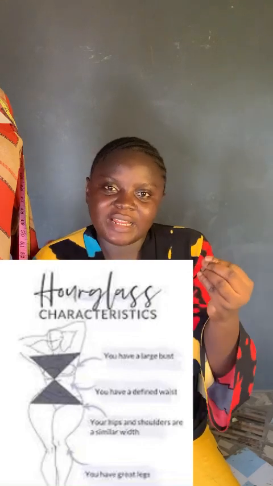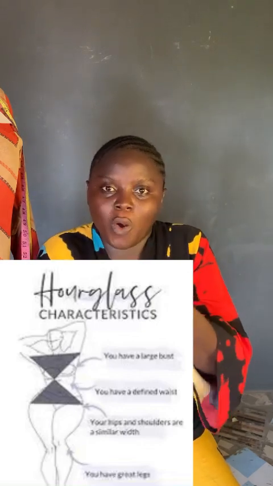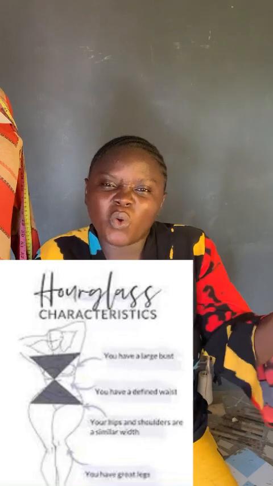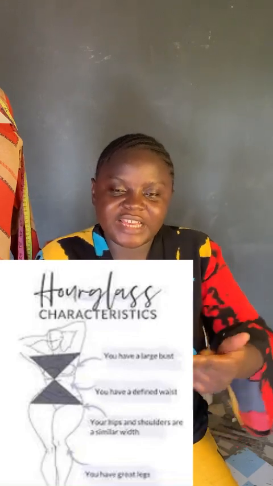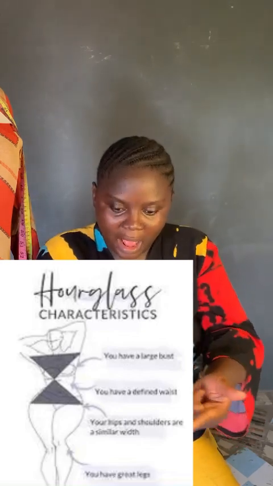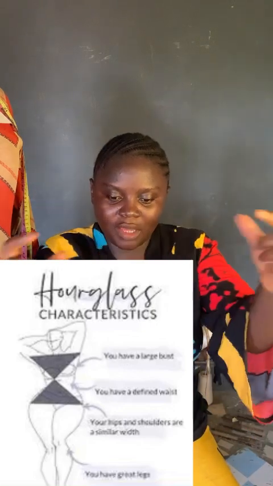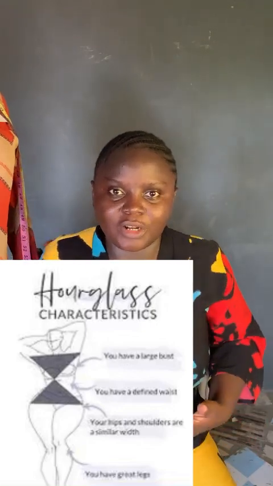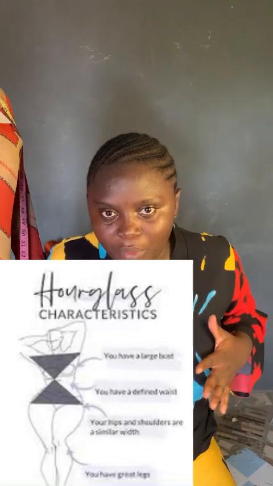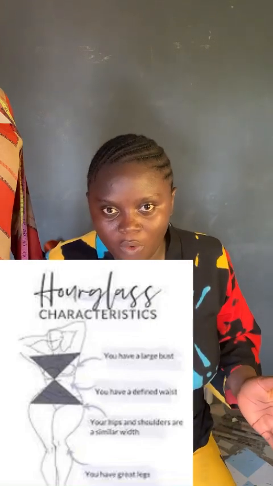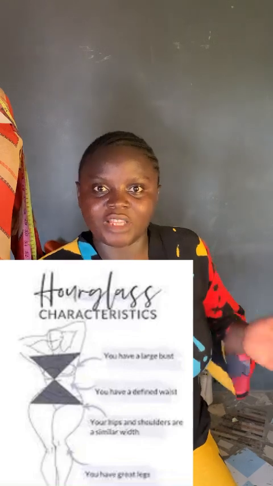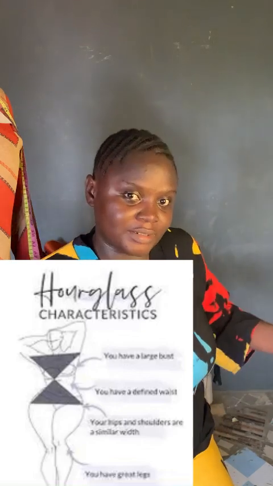So it is only at the center, at the middle of it, that it's really going in. That is why we call it in, out, in. At the center, which is the natural waist, it will really snatch and go in. Do you get me now? But the hip and the bust part of it will be equal or almost the same.